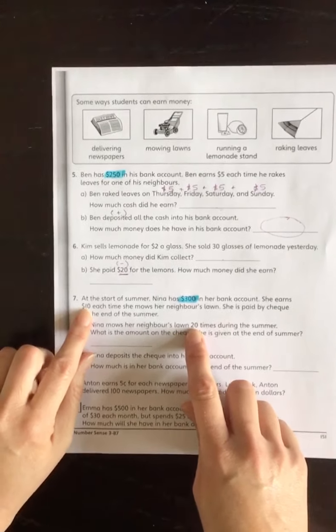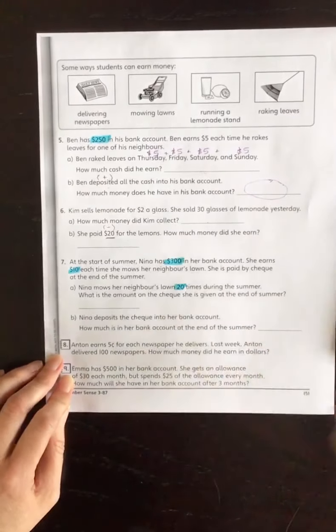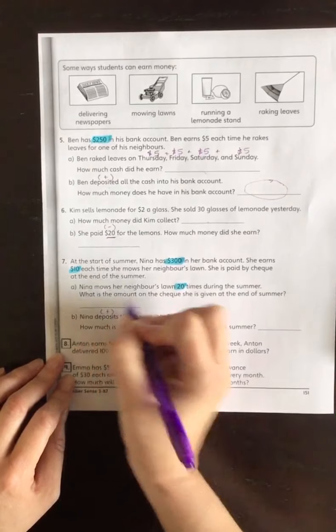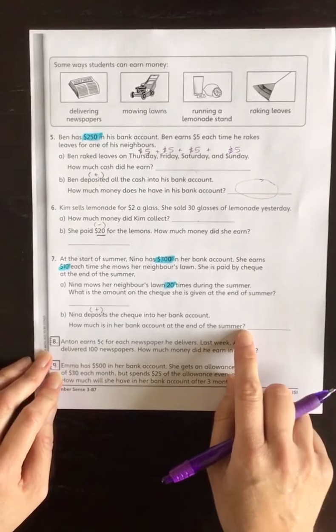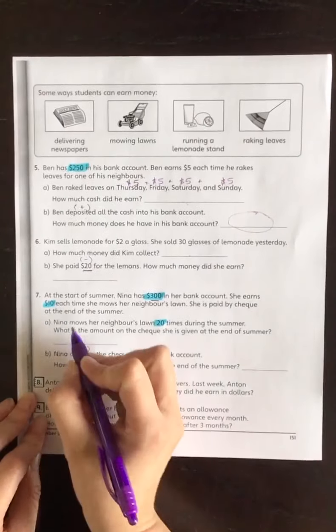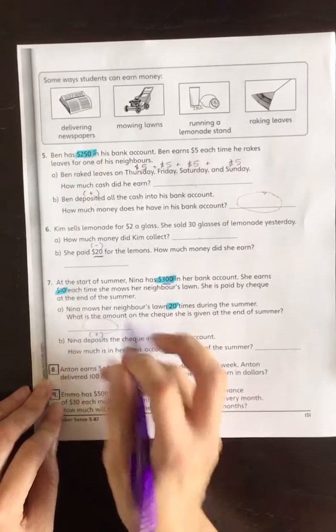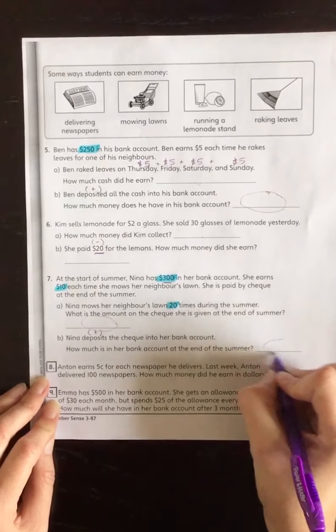All right, what did this person get? Nina deposits, and we remember deposit is adding the check into her bank account. How much is in her bank account at the end of the summer? This was her starting balance, and this is what she's adding to her balance. Okay, this plus this will give you this amount.